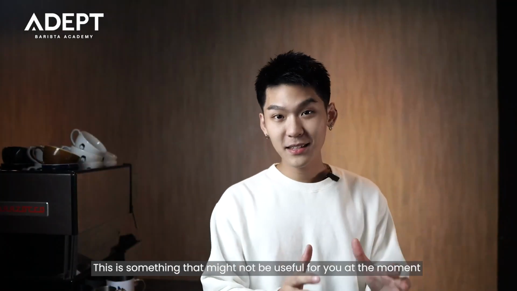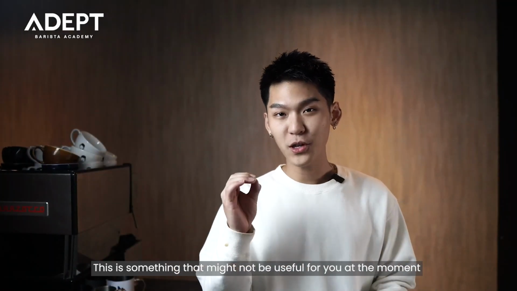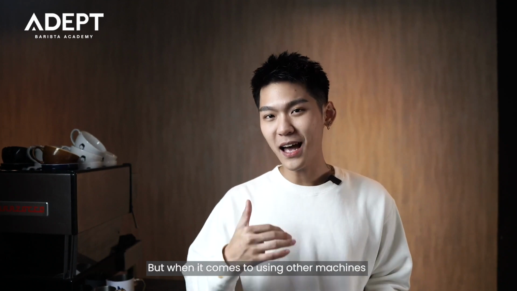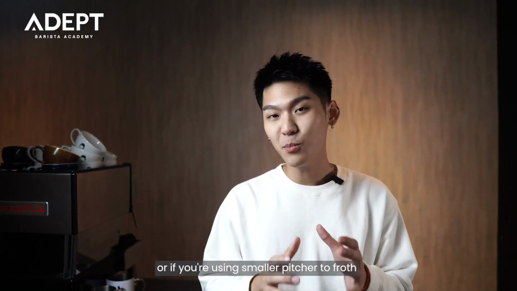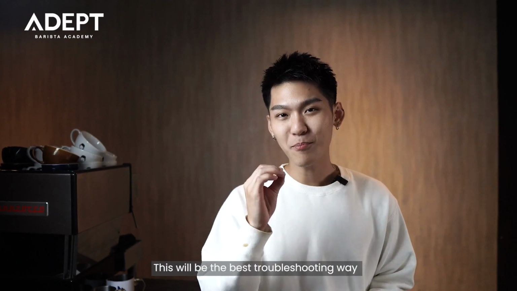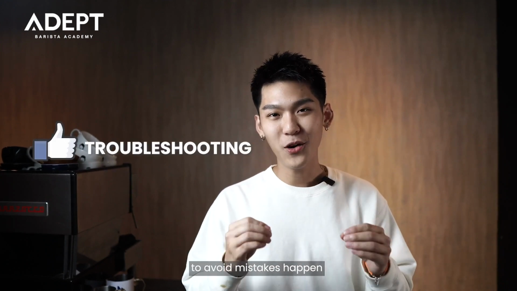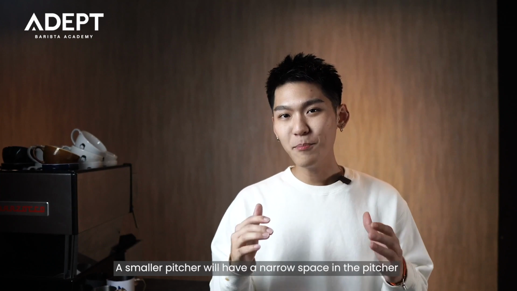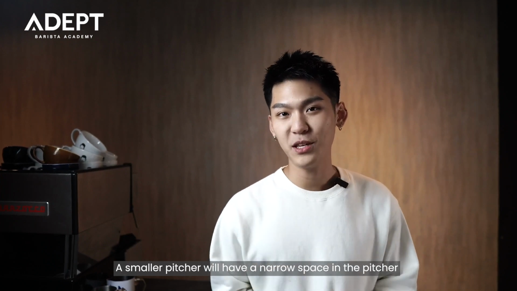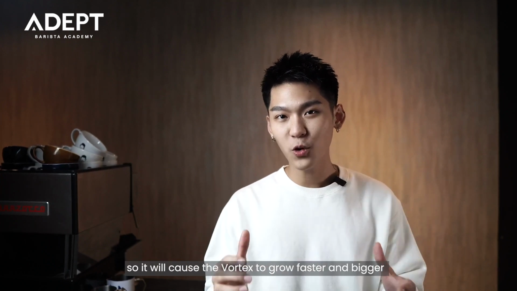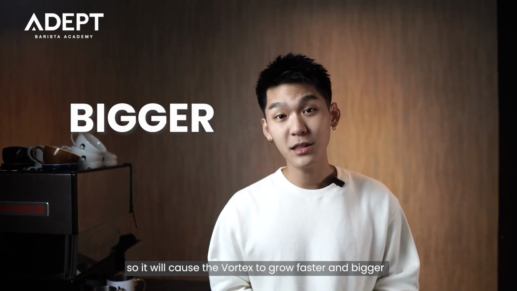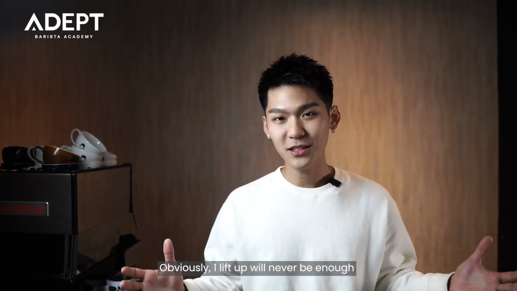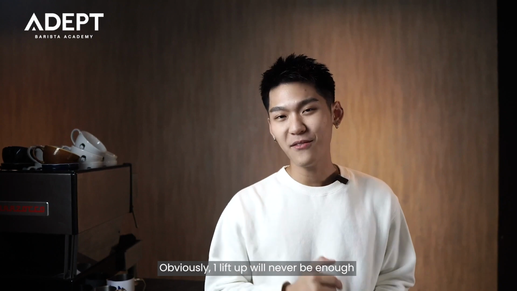All clear? This is something that might not be useful for you at the moment, but when it comes to using other machines or if you are using a smaller pitcher to froth, this will be the best troubleshooting way to avoid mistakes. A smaller pitcher will have a narrow space in the pitcher, so it will cause the Vortex to grow faster and bigger during the milk frothing process. Obviously, one lift up will never be enough.